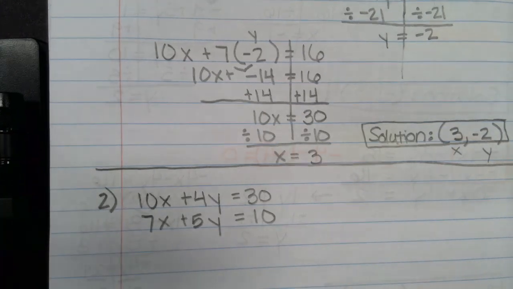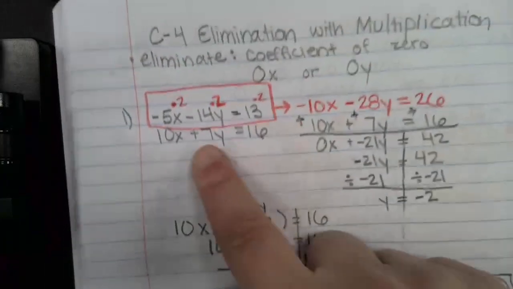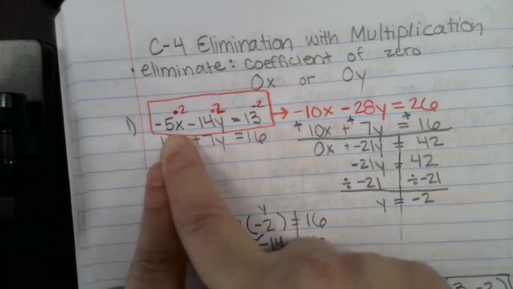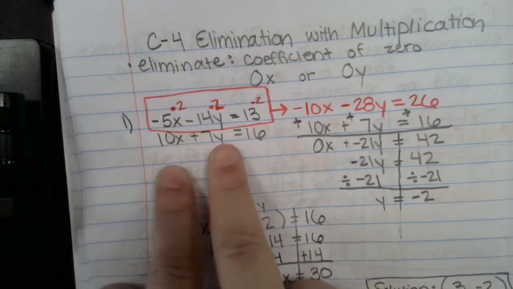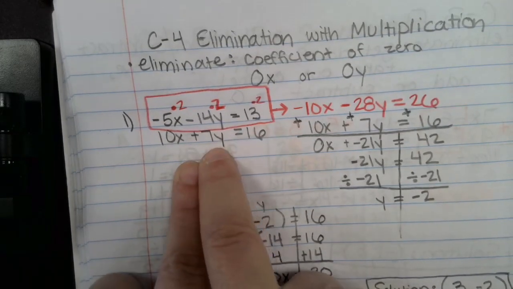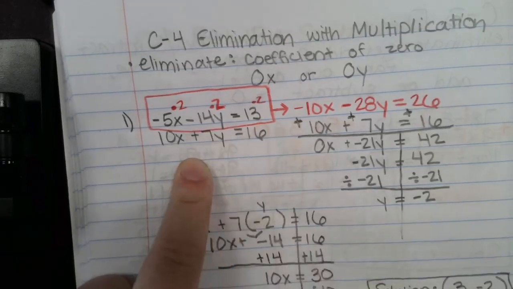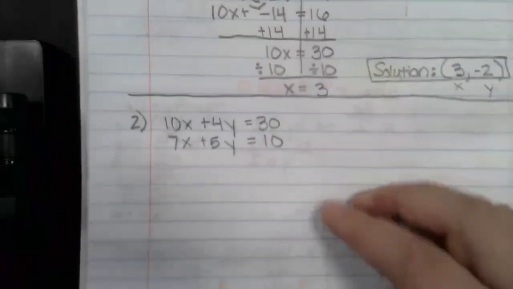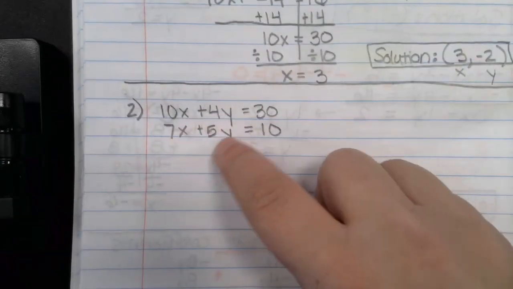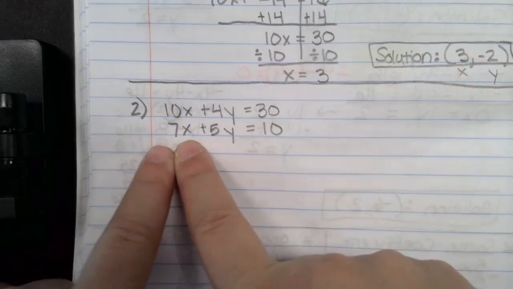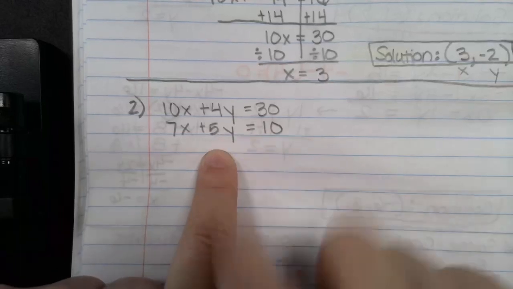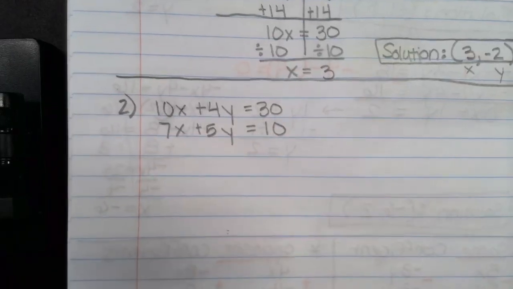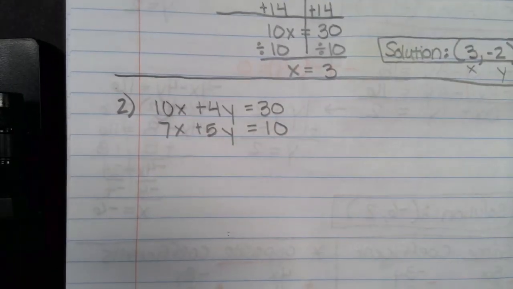All right, so on the last problem, on number 1, we could get rid of those x's because we knew 5 times 2 was 10. That's easy, right? We could have gotten rid of our y's as well. 7 times 2 would have been 14. This time, can I do 7 times an easy number to get 10? No. What about 4 times an easy number to get 5? No. So we have to decide now, which one do we want to match?